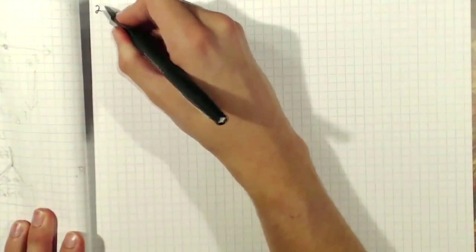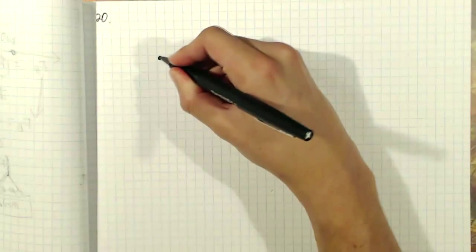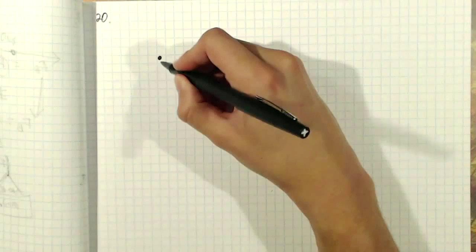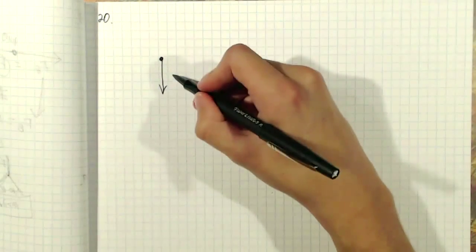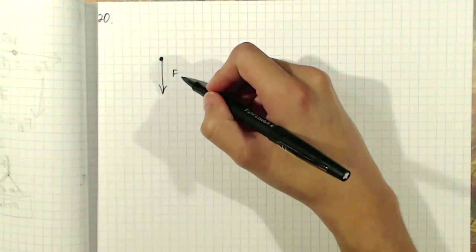The next question is question 20, which says a 50 kilogram student standing on the earth attracts the earth with the force closest to, and this is another force pair question. So if you have your student, I'm just going to draw them as a point particle, with the Earth's gravity pulling down with a force of, let's see, 50 kilogram student.